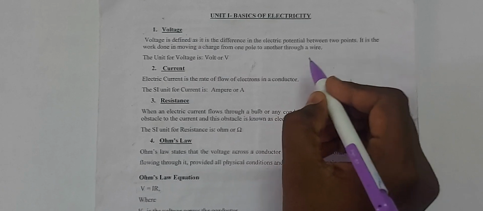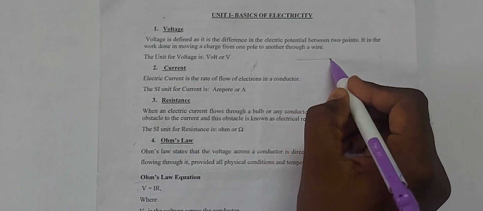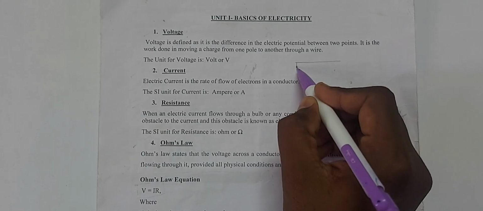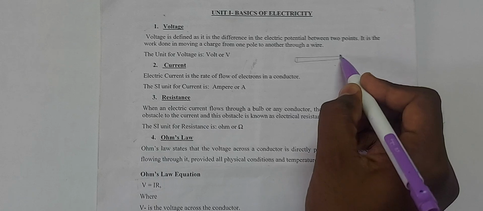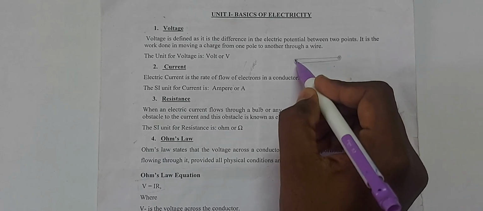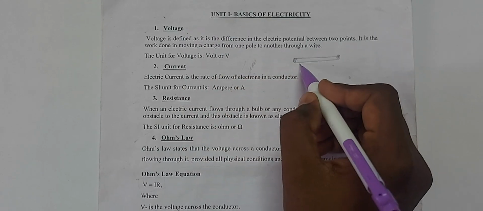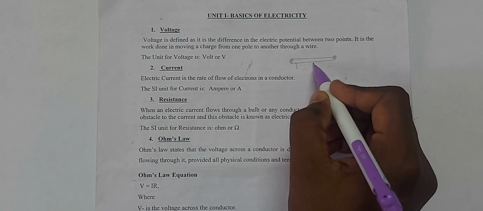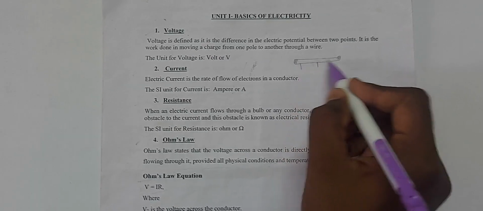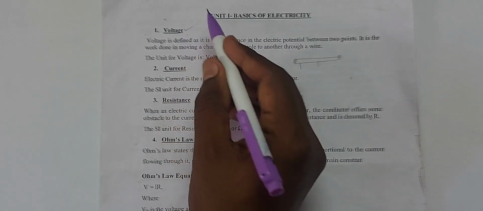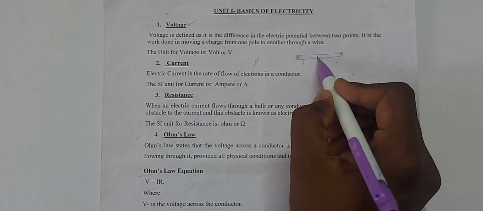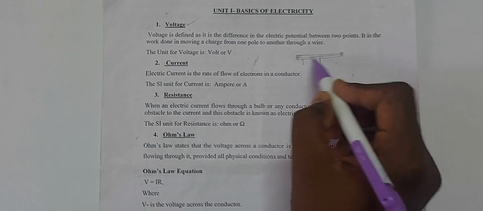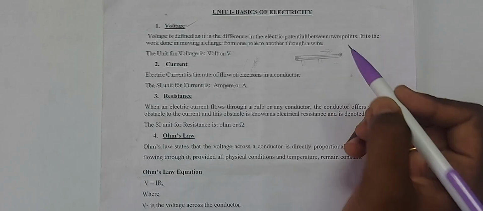Suppose consider a current flowing conductor. This one is a conductor. Here in a conductor a current is flowing. First I am going to explain what is meant by voltage. The potential difference between any two points in a current carrying conductor is called voltage. Once again, this is a conductor, the electron is moving towards the earth or the current is flowing in this direction.